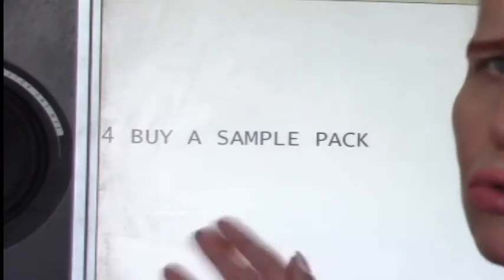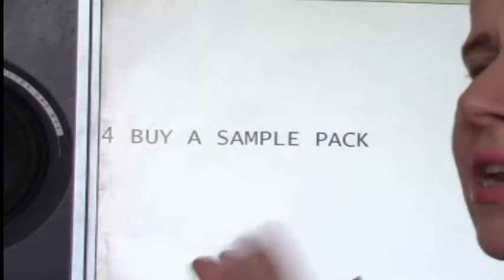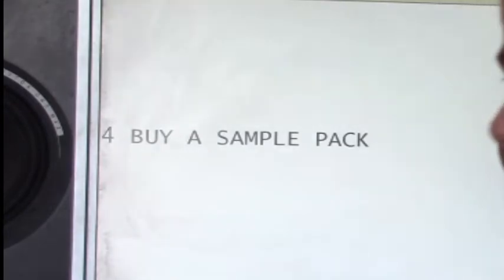Make sure the sounds are not muddied or muddled with other sounds, everything's clean and of really good, decent quality when you put it in, because obviously what you put in is what you're going to get out.